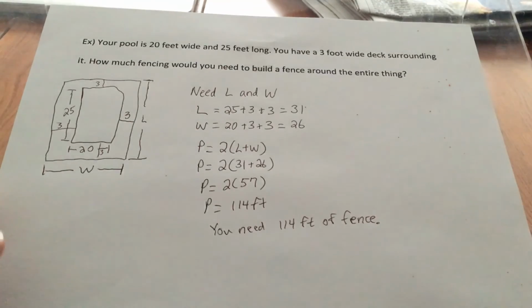That's how you tackle a perimeter problem in the real world. If you have any questions, bring them to class.